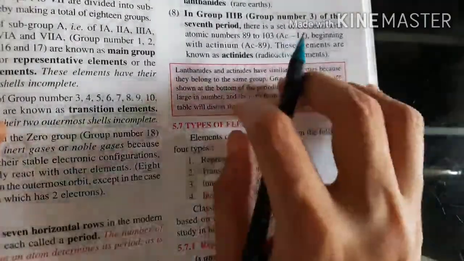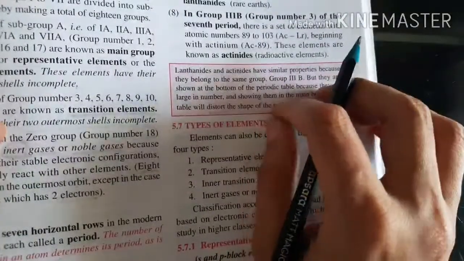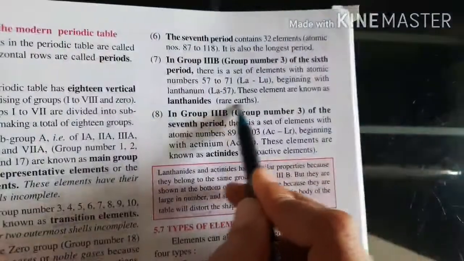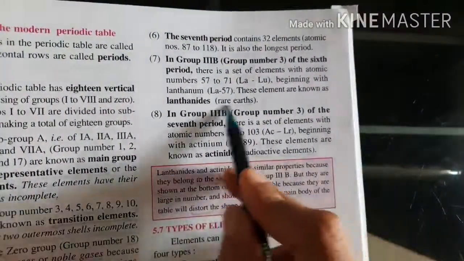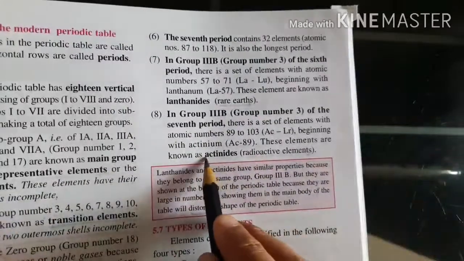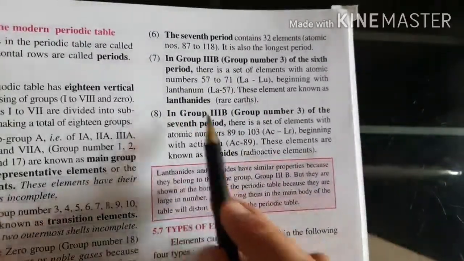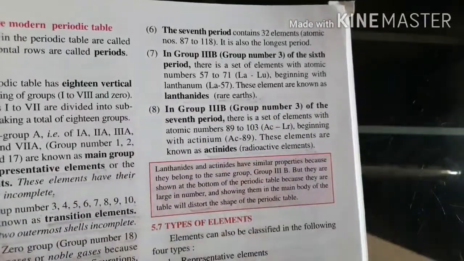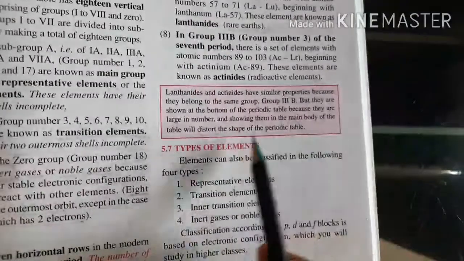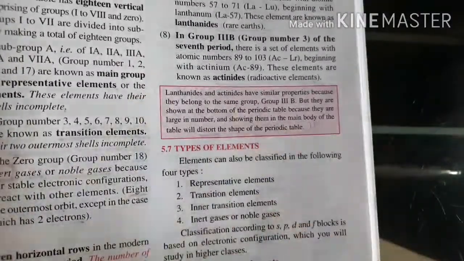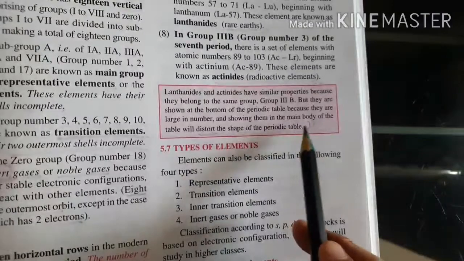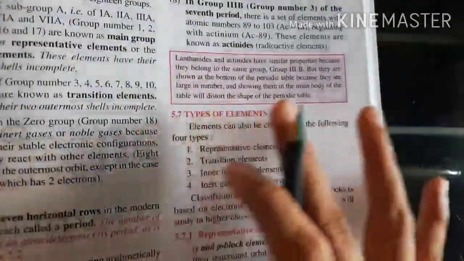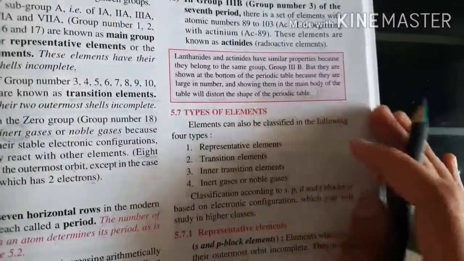I hope you understand about the F block elements, the rare earth and the radioactive elements. Underline this in your textbook. The lanthanides are known as rare earths and the actinides are known as radioactive elements. The reason why they are put separately is also given, but this reason will not be asked in the exam; it is given for your information. Till here, you know the overview of the periodic table.